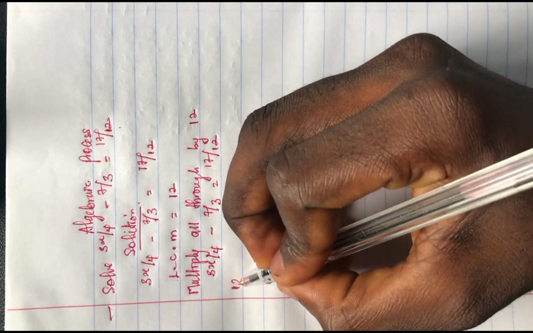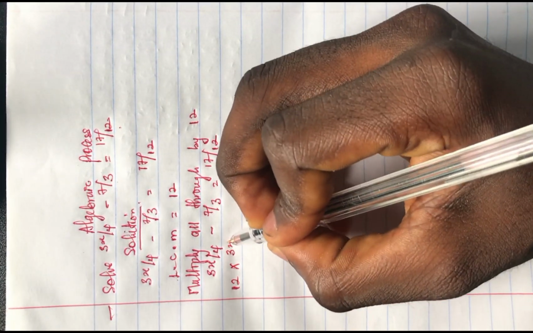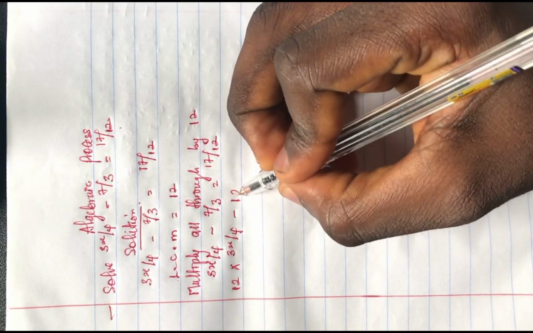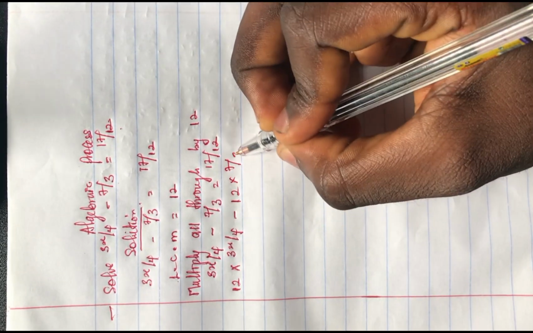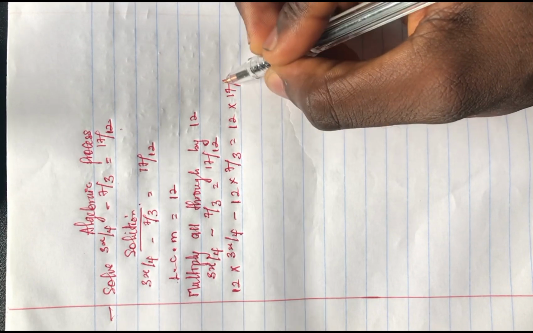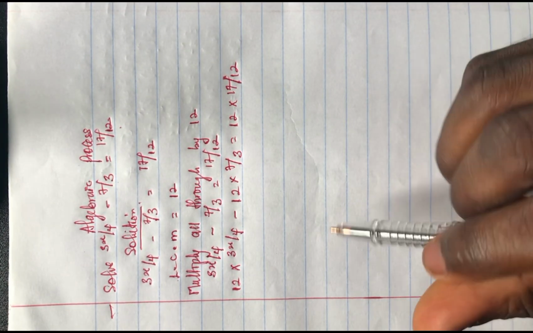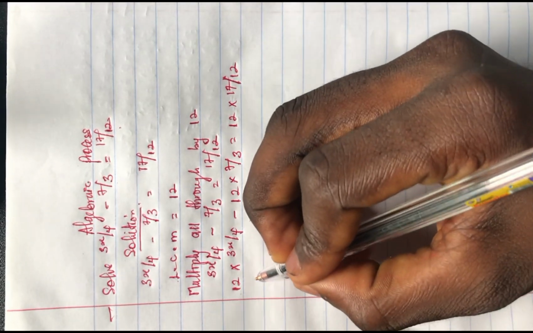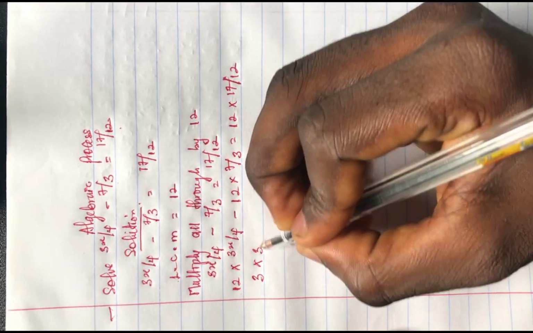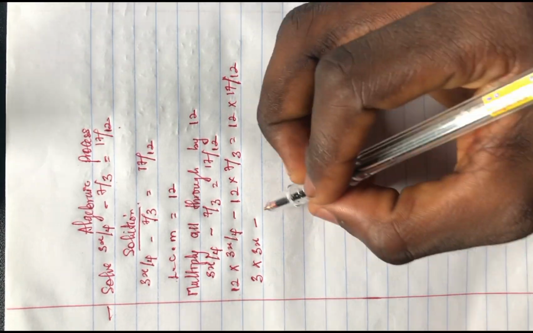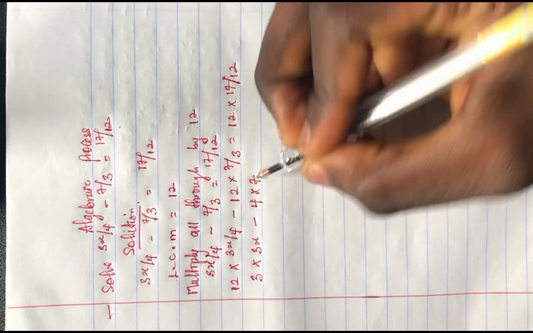We can say 12 times 3x over 4 minus 12 times 7 over 3 is equal to 12 times 17 over 12, just like this. So next we can say 4 in 12 is 3. This is 3 times 3x minus 3 in 12 is 4 times 7.